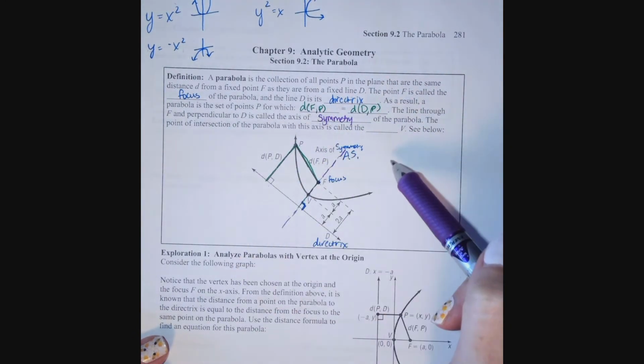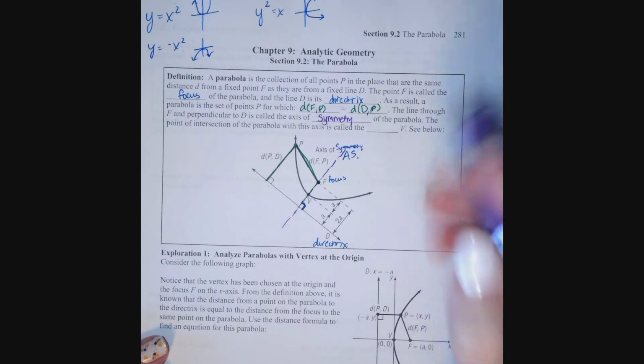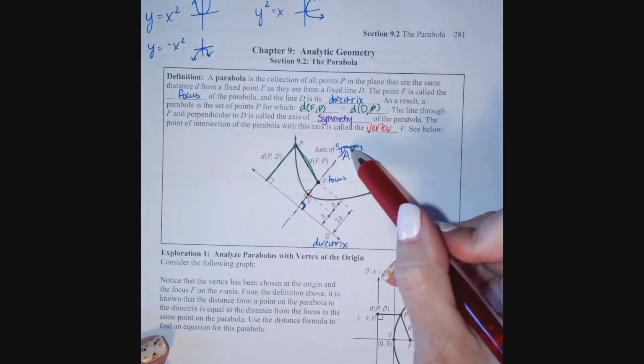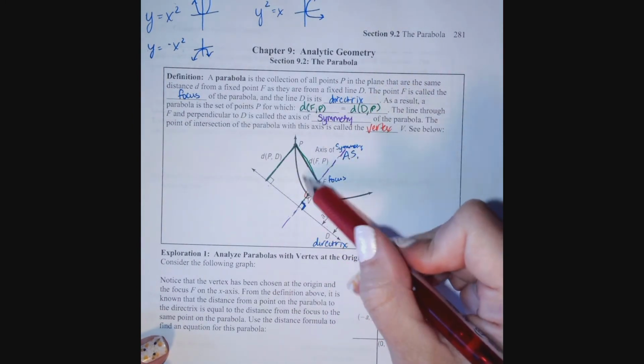The point of intersection of the parabola with its axis is called the vertex. The vertex of my parabola is where the line of symmetry intersects the parabola.